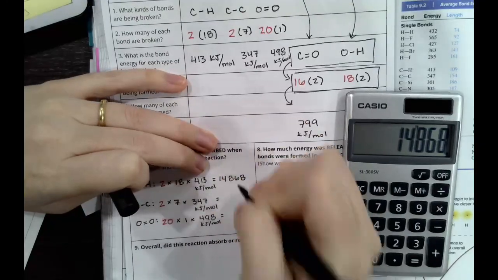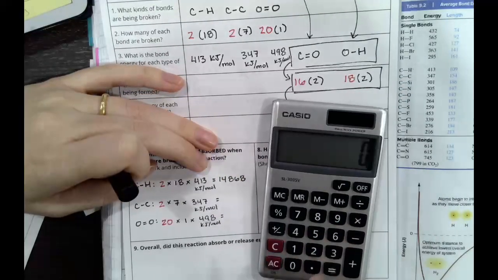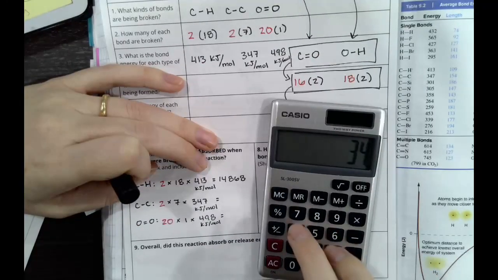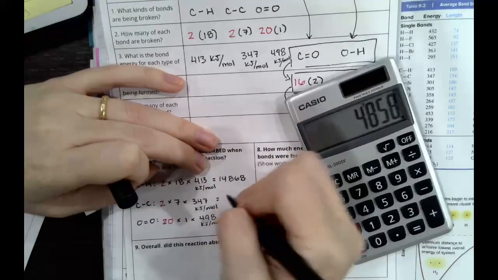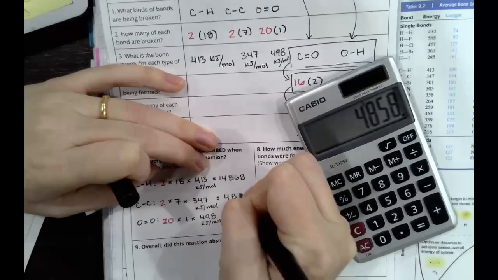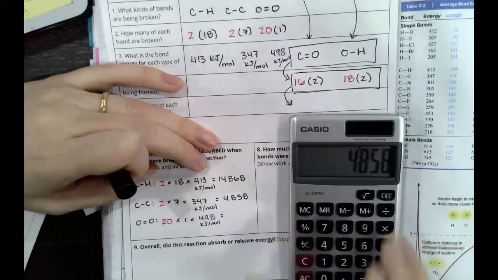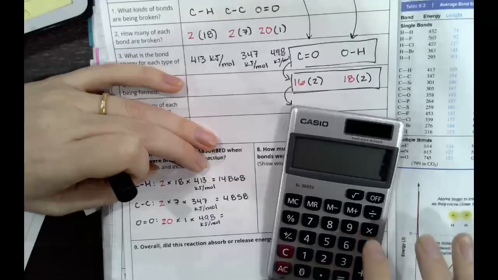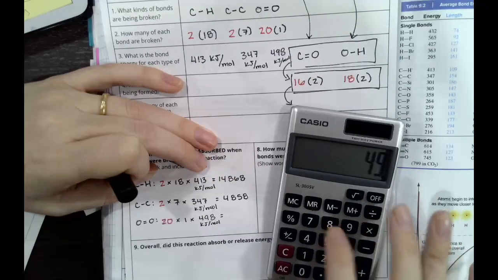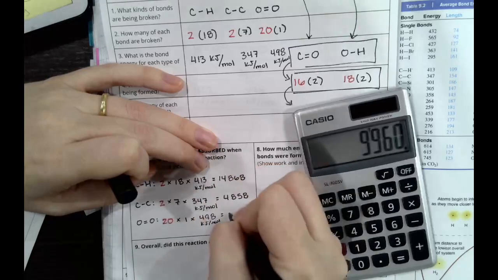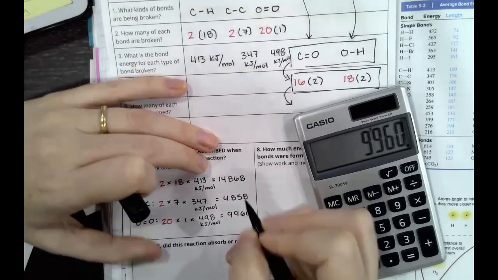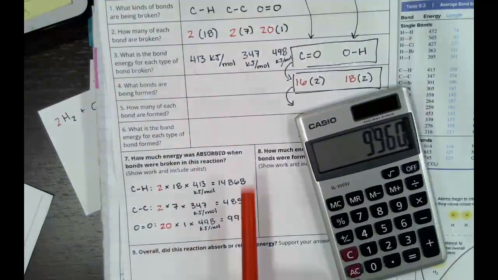The next one, 2 times 7 times 347 is 4,858 kilojoules per mole. And finally, 20 times 1 times 498 is 9,960 kilojoules per mole. So, how much energy does it take to break all these bonds?